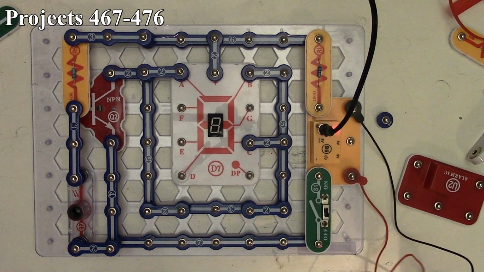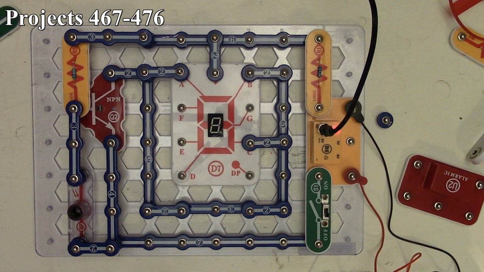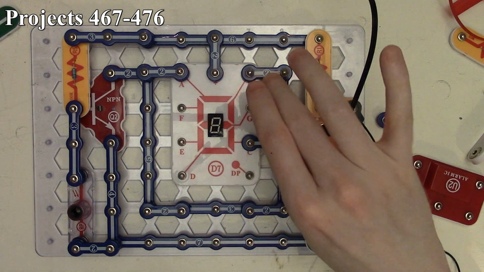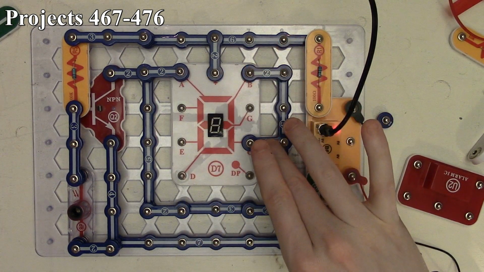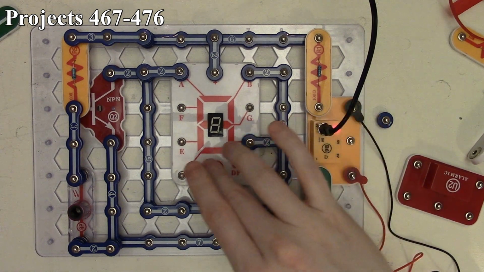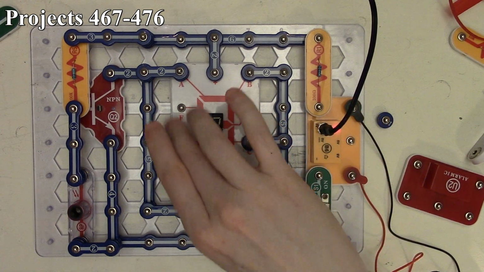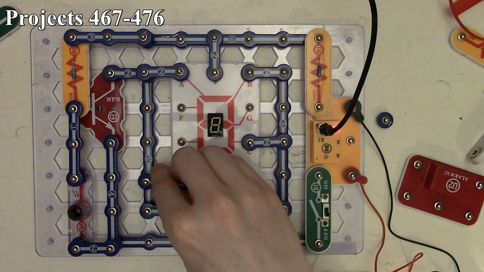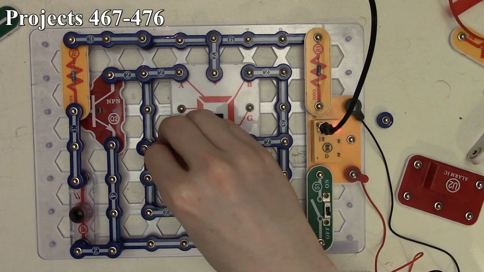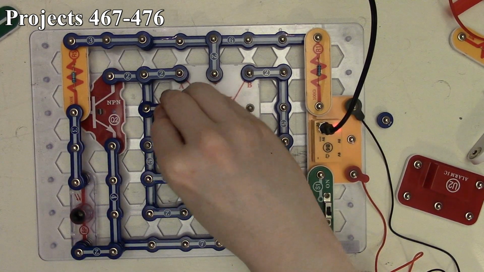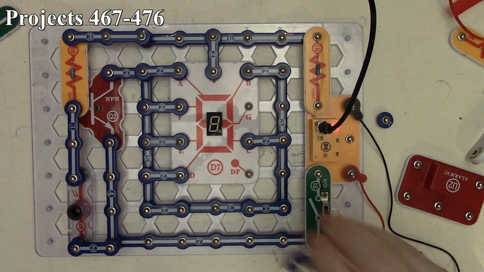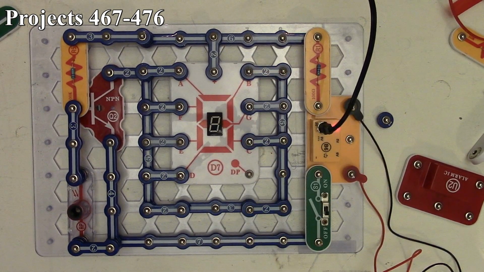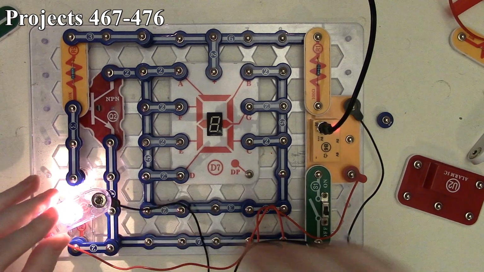So that's 473. So 474, we're now going to display 8. So we need to connect A, B, C, D, E, F, and G. D, E, F, and G. Bring our light back over.